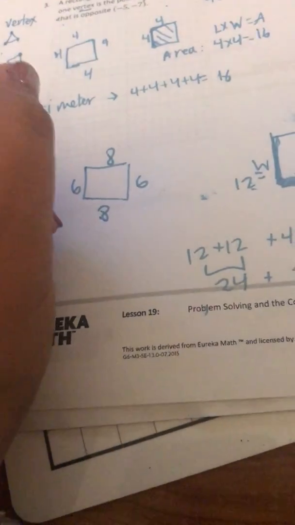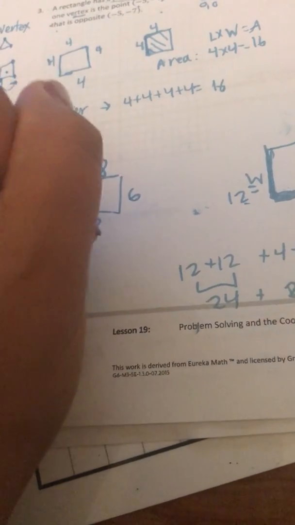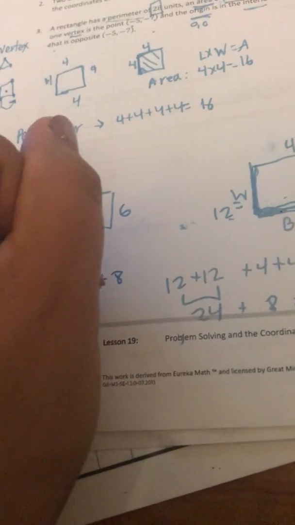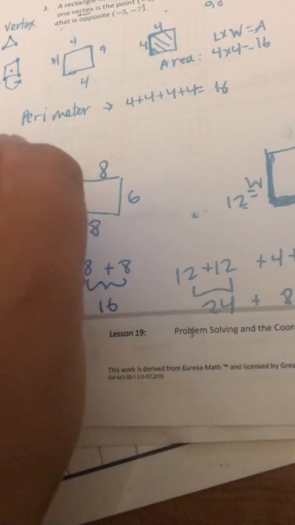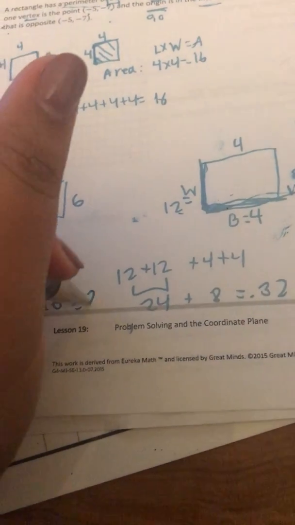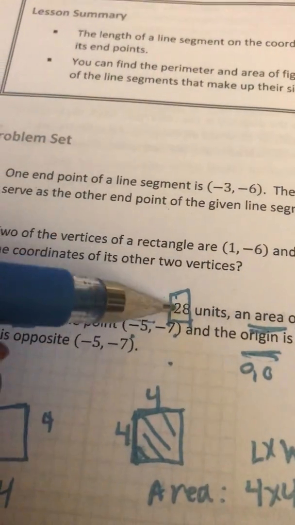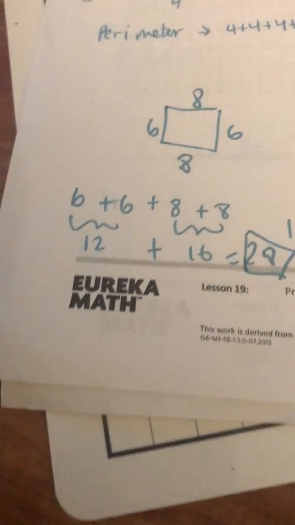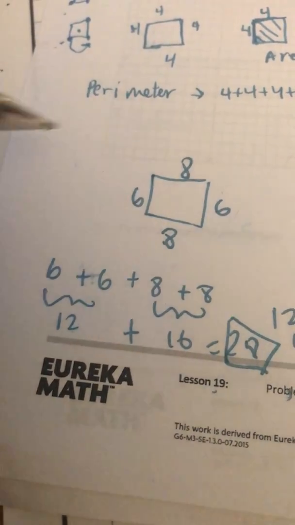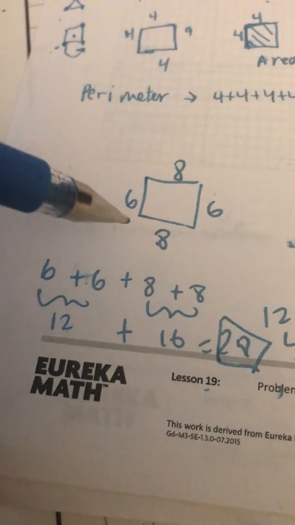So 6 plus 6 plus 8 plus 8. 6 plus 6 is 12. 8 plus 8 is 16. So 12 plus 16 is 28. Will that perimeter work? 28. So we go back up here. Up 28. So we already know that that's going to work. Perfect. So we know the two sides of the rectangle are 6 and the two lengths of the rectangle are 8. So we know this rectangle works.